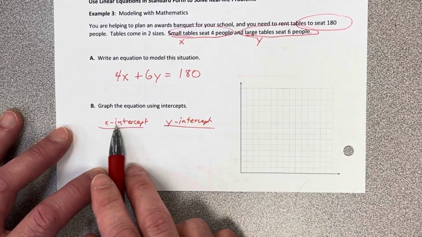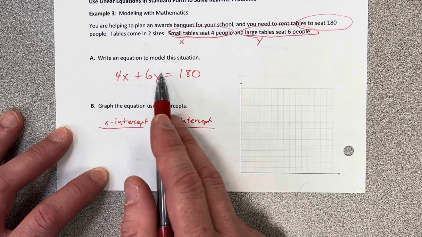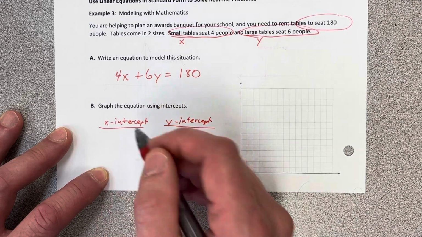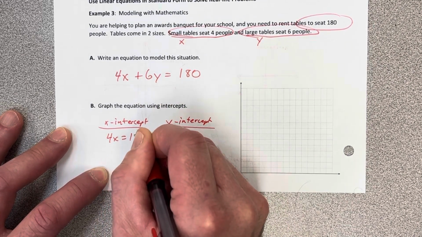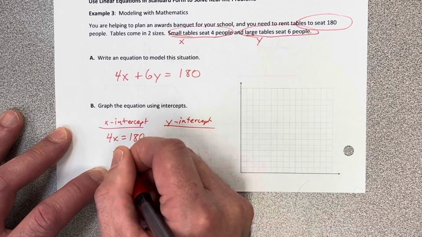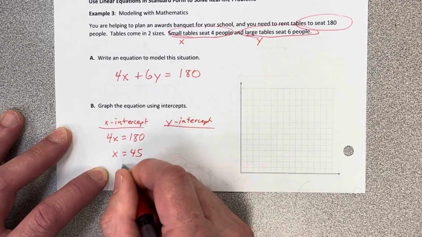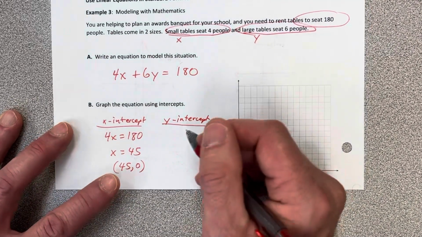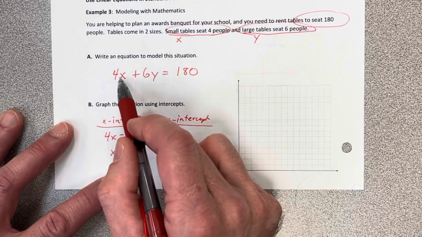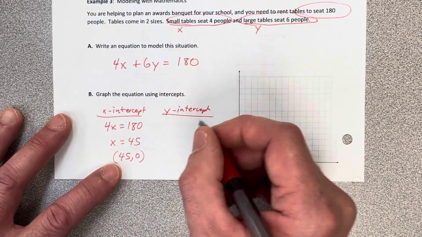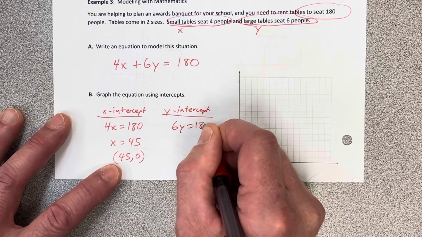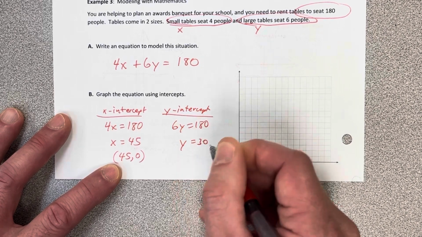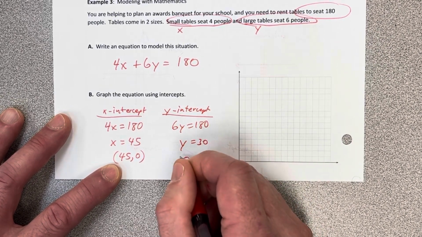So to find the x-intercept, if you recall, you put 0 in for y. And I'm going to be kind of quick with this. If I put a 0 in here, it's gone. I'm going to be left with 4x equals 180. Divide by 4, and x is equal to 45, or 45, 0 as a coordinate. For the y-intercept, we put x in for 0, so that's gone. And then we get 6y equals 180. Divide by 6, y is equal to 30, or 0, 30.